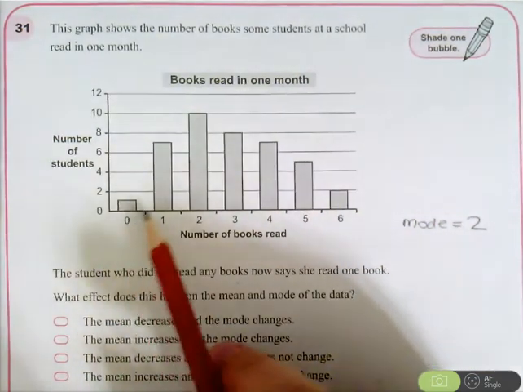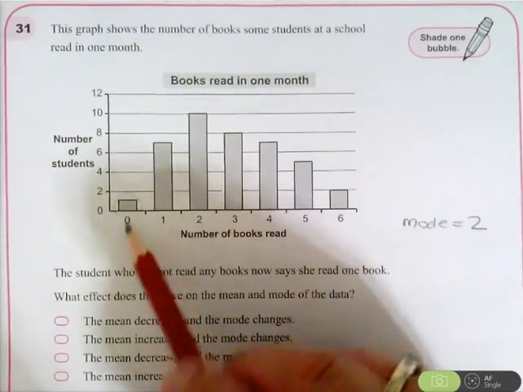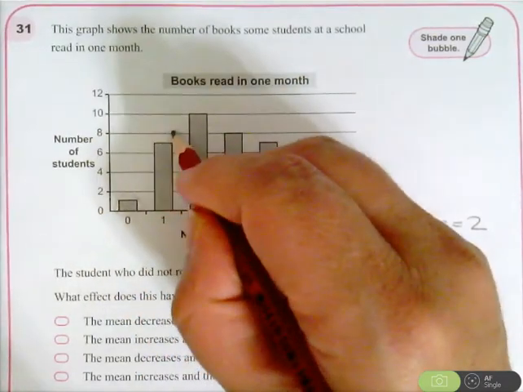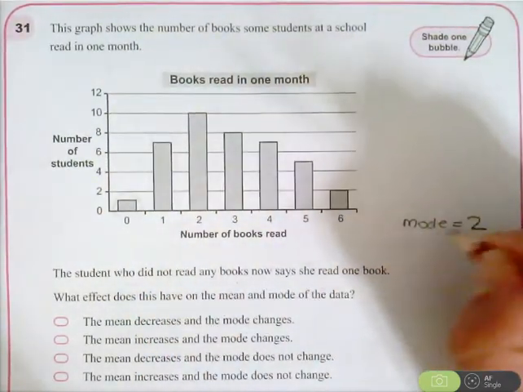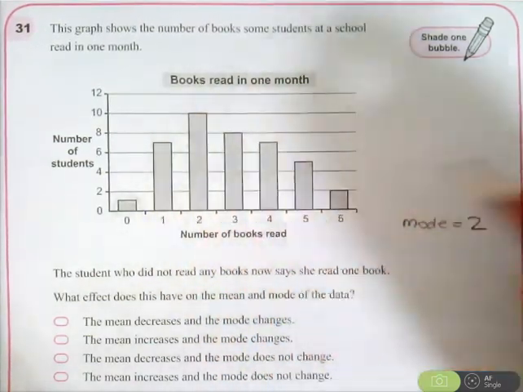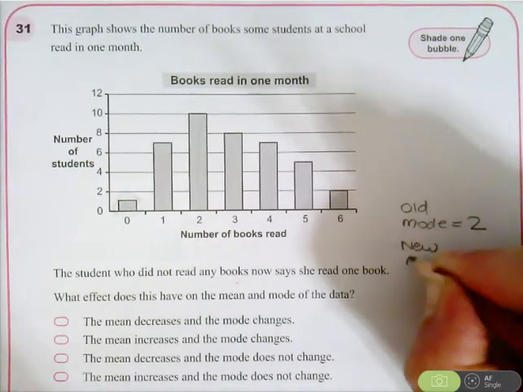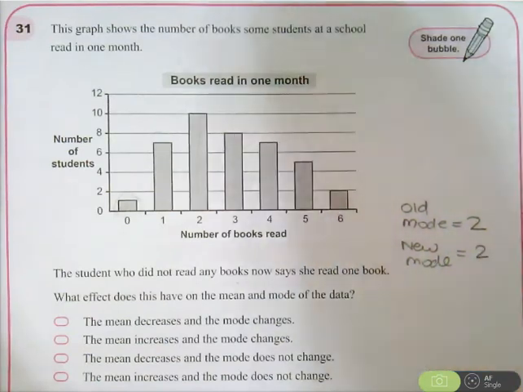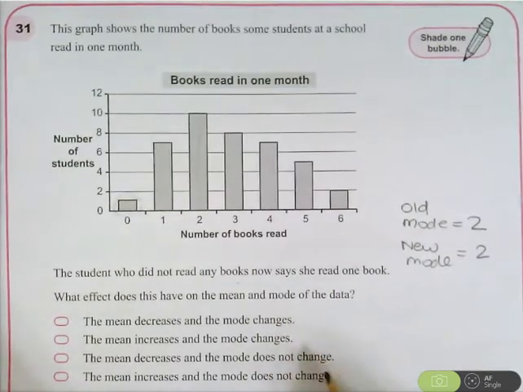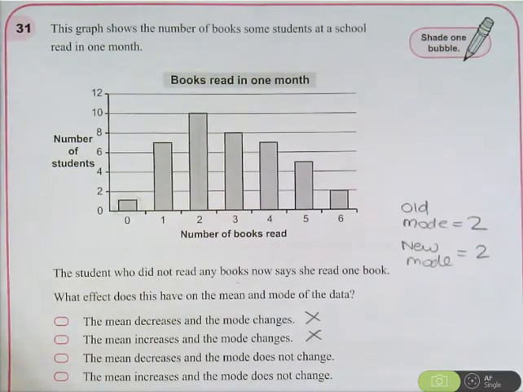Now, the student who did not read any books has now said that she's read 1 book. So this value is going to change from 0, and we're going to add 1 up there. The mode was 2, but this is still the highest column, the column with the greatest number of students, the frequency. So the old mode was 2 and the new mode will also be 2. Therefore the mode does not change. So that means the first 2 answers are out.